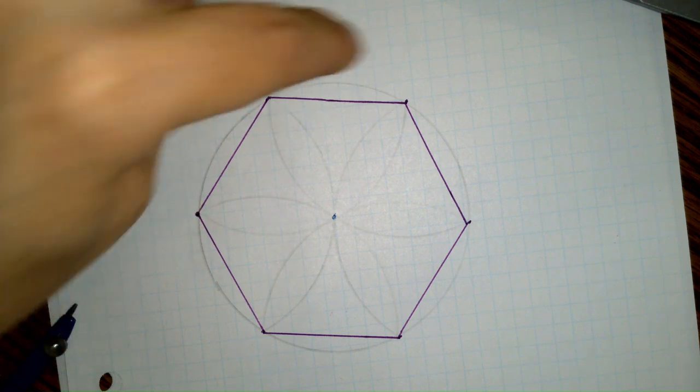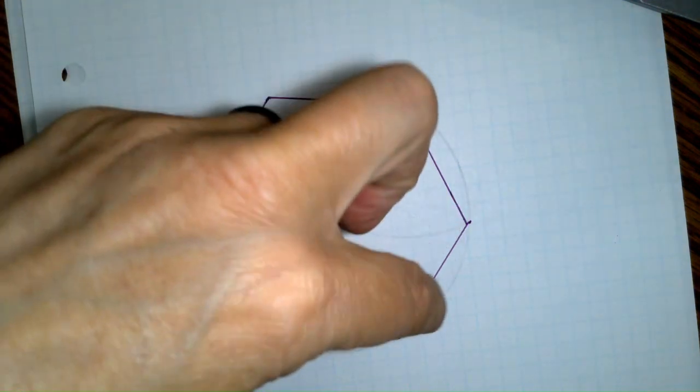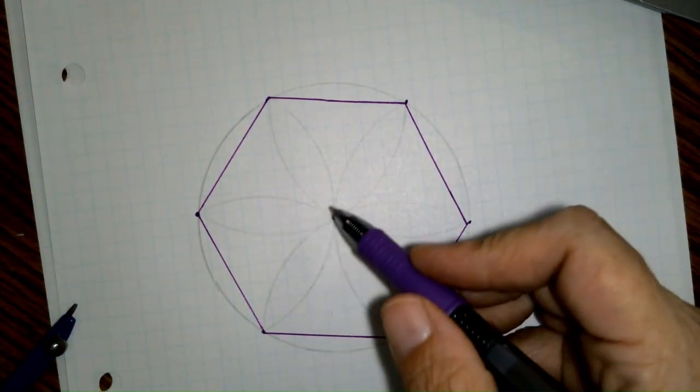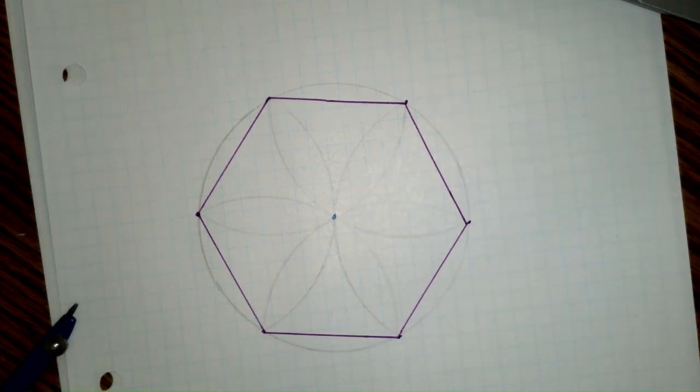So all these are congruent segments. We could draw congruent triangles that way. So don't shy away from your compass just because it's with geometry. You can do really neat artsy things with it as well.